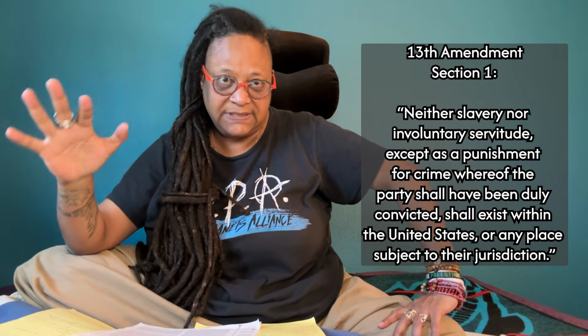The 13th Amendment has two sections. Section 1: neither slavery nor involuntary servitude, except as punishment for a crime whereof the party shall be duly convicted, the big exception, shall exist within the United States or any place subject to their jurisdiction. And the other thing it says is that Congress shall have the power to enforce this article with appropriate legislation.